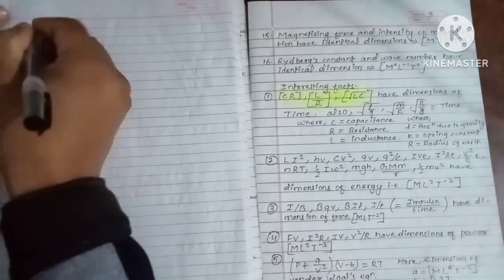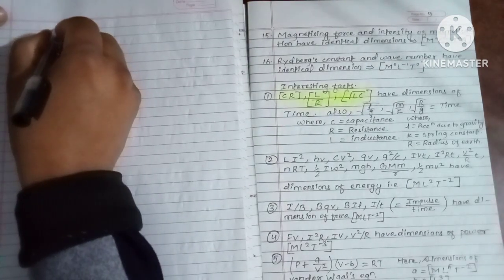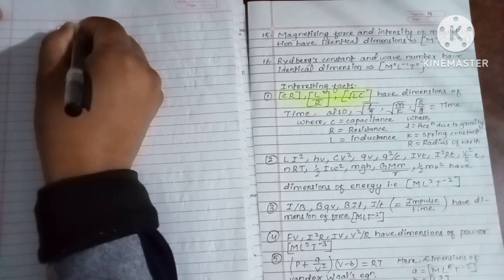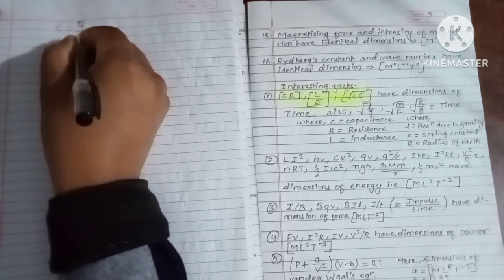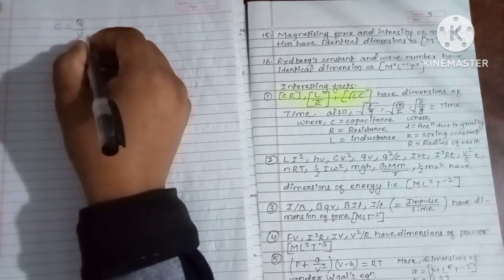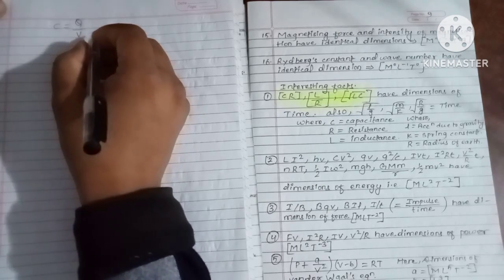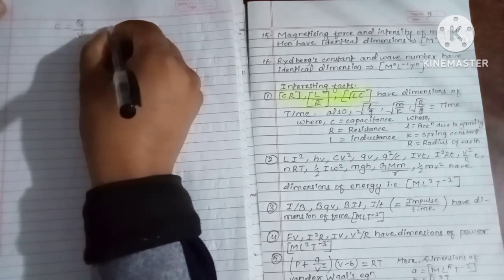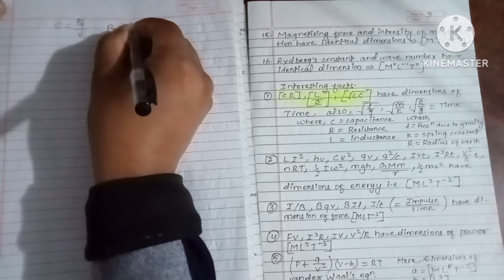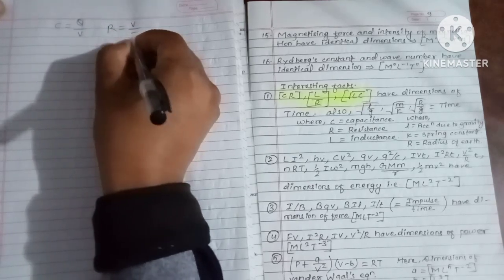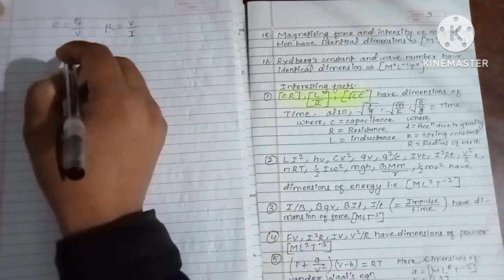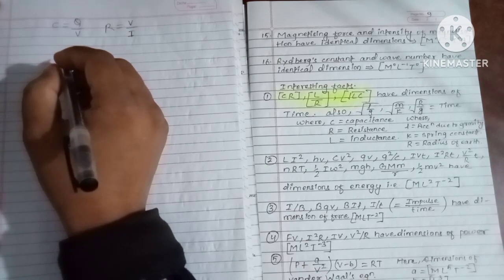See here, the formula of capacitance is charge upon voltage, potential difference. Similarly, the formula of resistance is potential difference upon current. Is it clear?